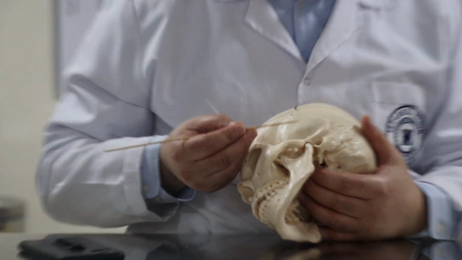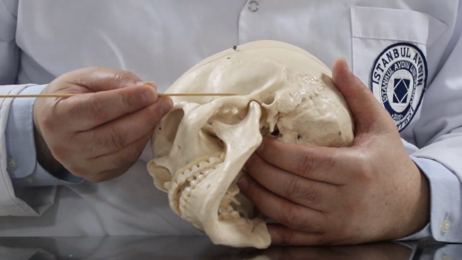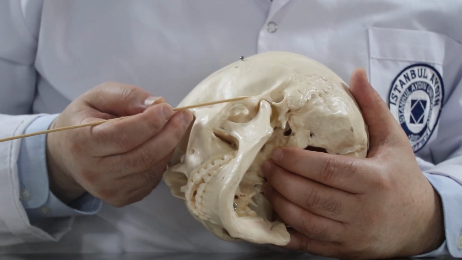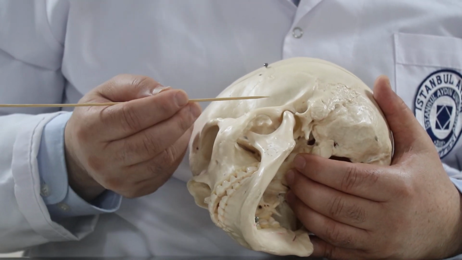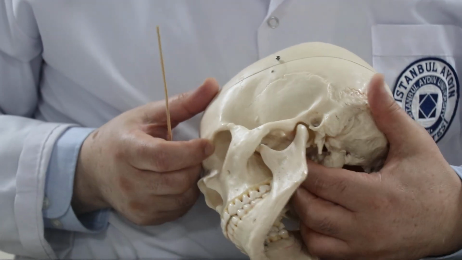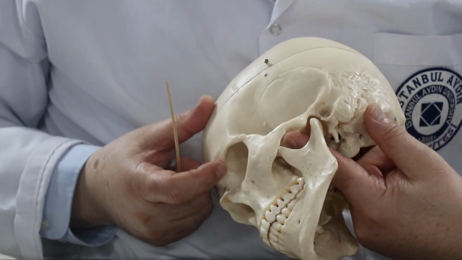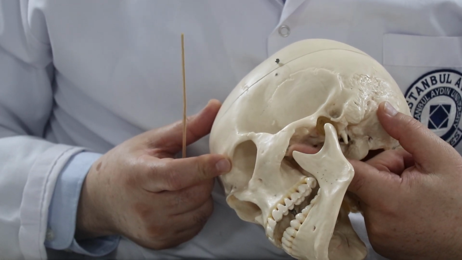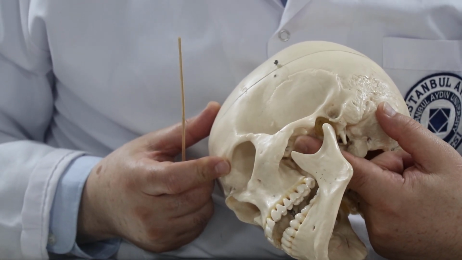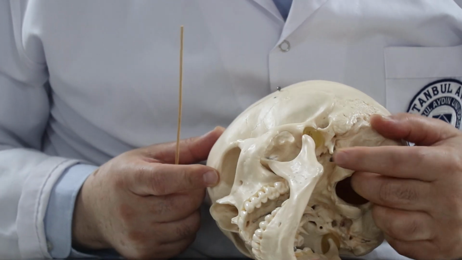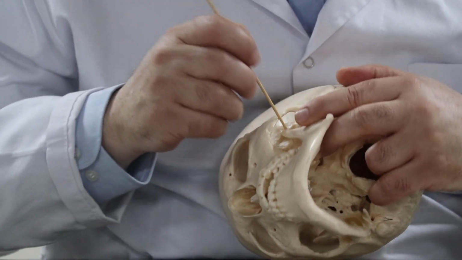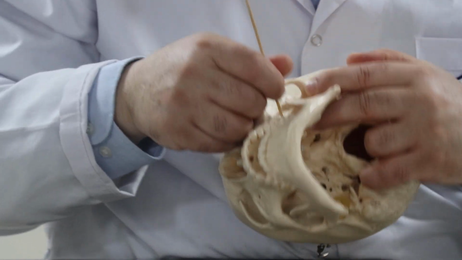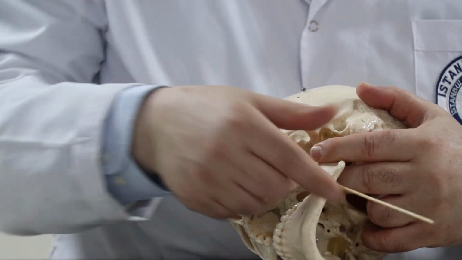Above the zygomatic arch, there's a depression, the temporal fossa. The fossa located below the zygomatic arch, all this area where my finger is, is the infratemporal fossa. And the pterygopalatine fossa, this is a fissure. There's a fissure here.